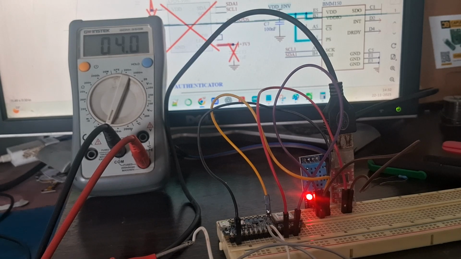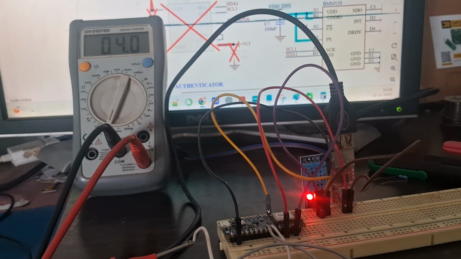Right, power consumption. BLE is one of the low power wireless communication technologies, right?